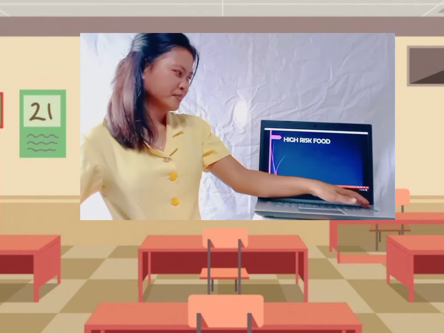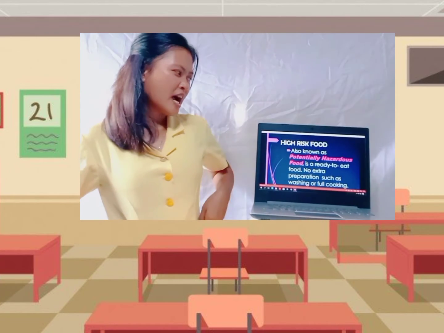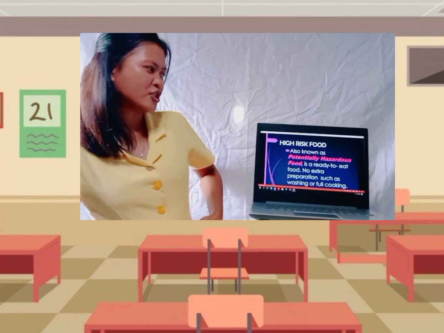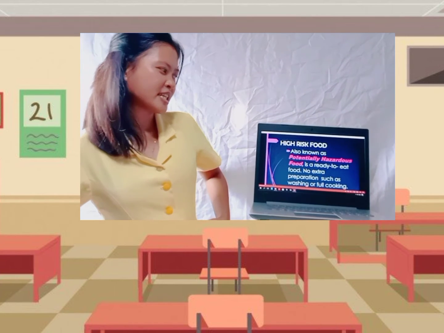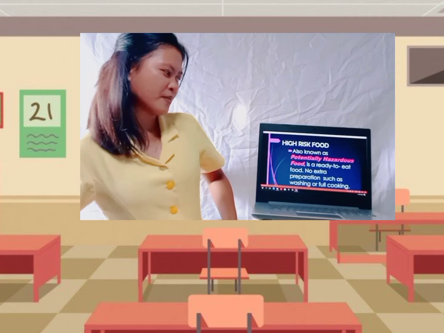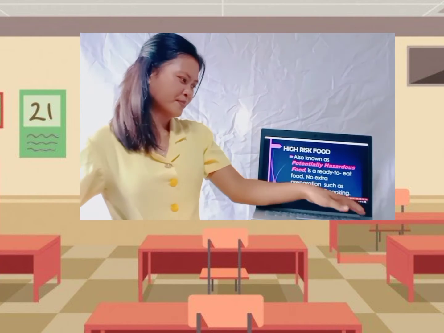But first, let us define what high-risk food means. High-risk food, also known as potentially hazardous food, is a ready-to-eat food needing no extra preparation such as washing or fully cooking. Also, high-risk food helps provide the ideal conditions for bacterial multiplication to the levels that cause illness.